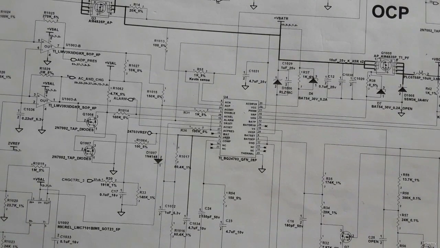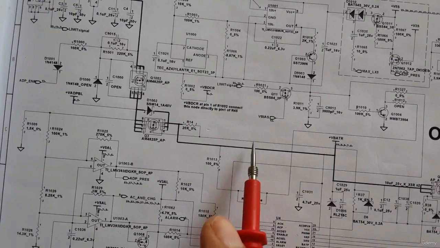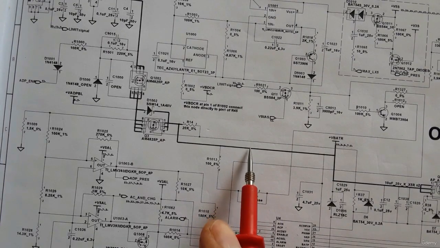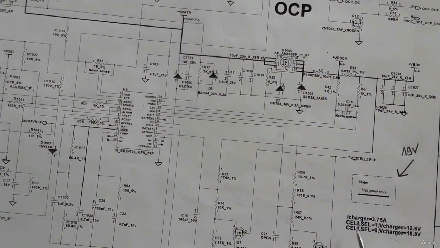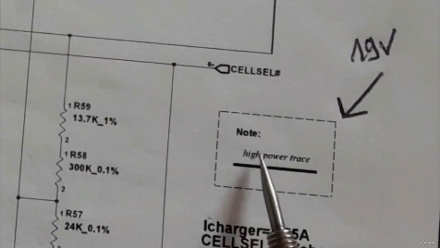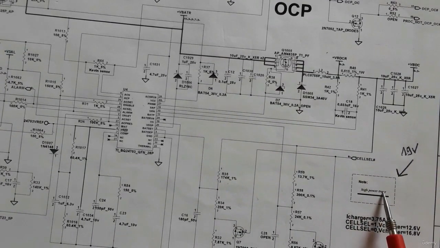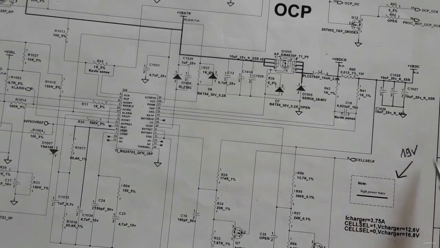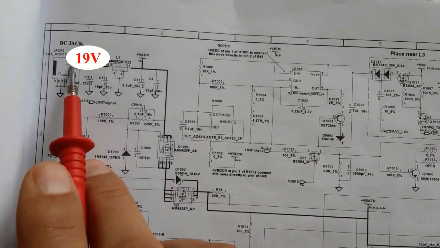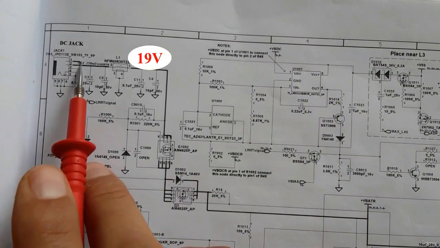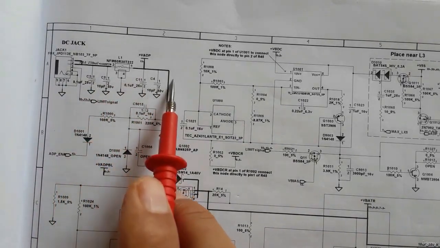This line, as you can see, this thick line means a high power trace. The thick line, or the big line, means a high power line. This line holds the 19 volt. All this line means the 19 volt will pass through it.